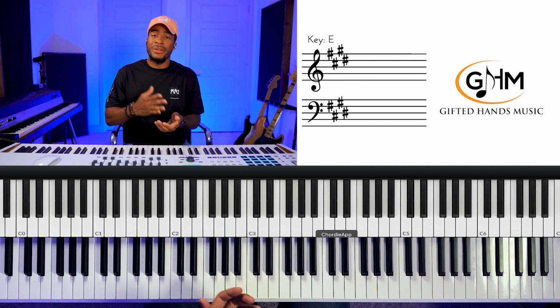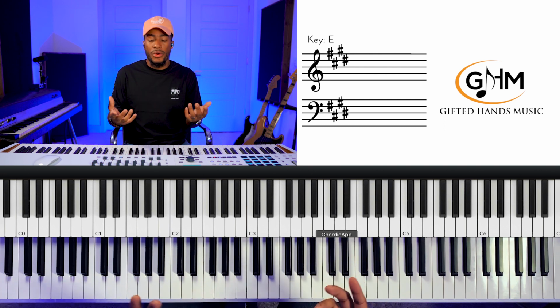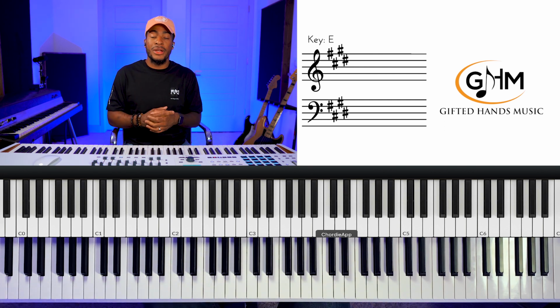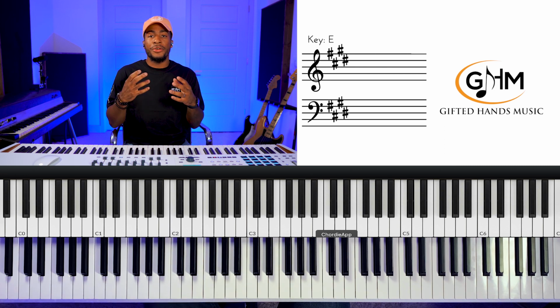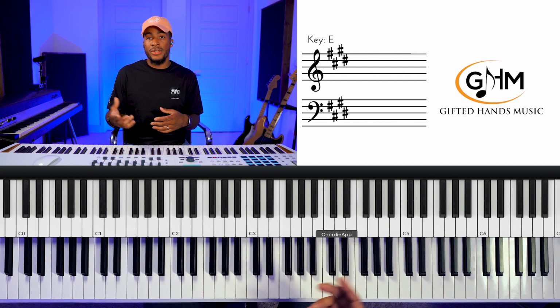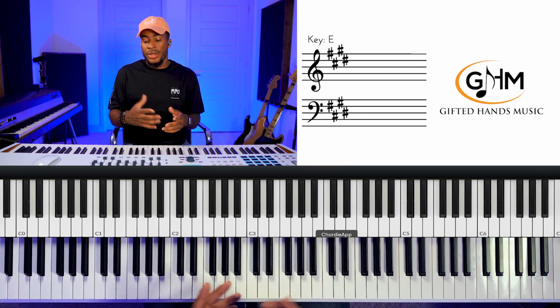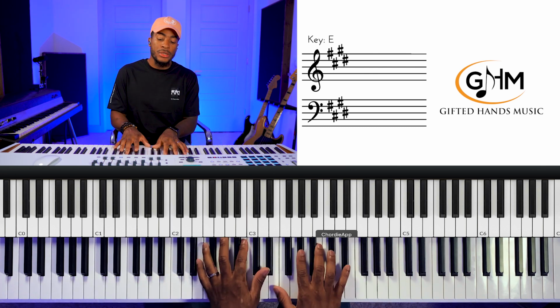After you're comfortable with playing your major scale, then you want to move to the diatonic chords. If you don't know what diatonic chords are, they're just the chords that belong to a key. There are 7 notes in a major scale, so each note of the scale has a corresponding chord that goes along with it. So in E major, we have 7 diatonic chords, our 1 through our 7.